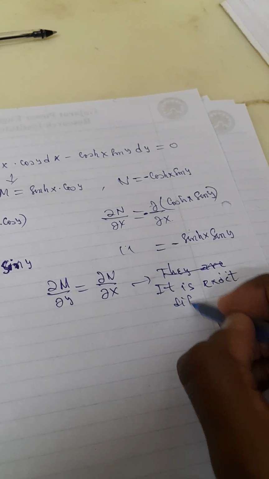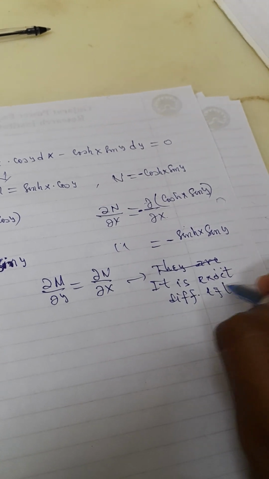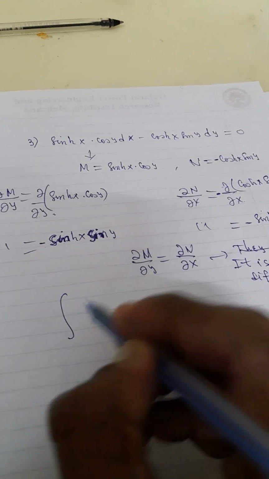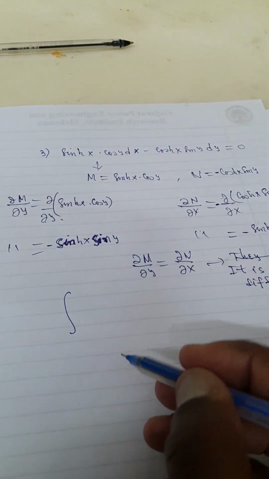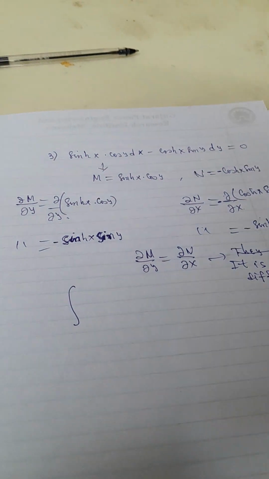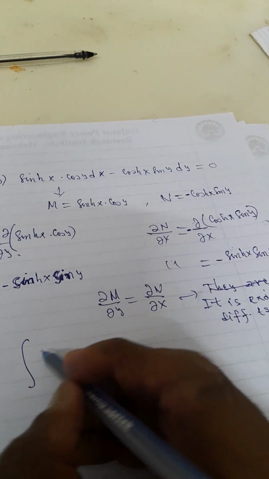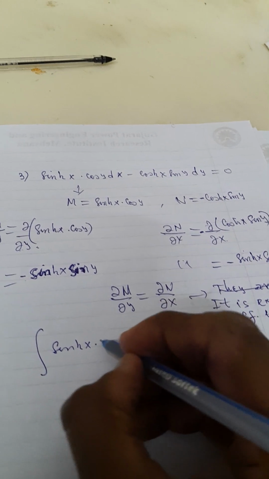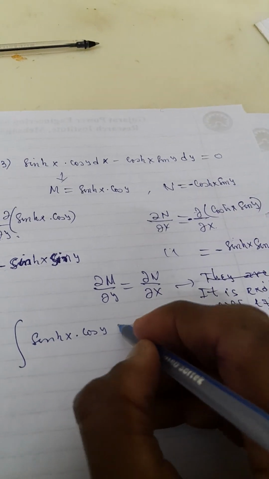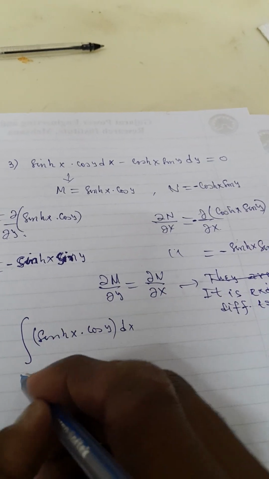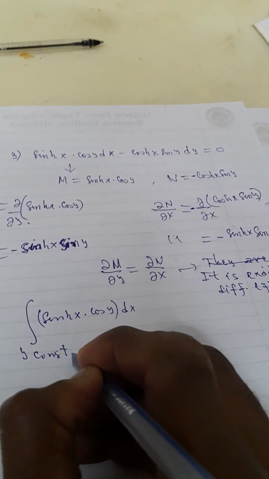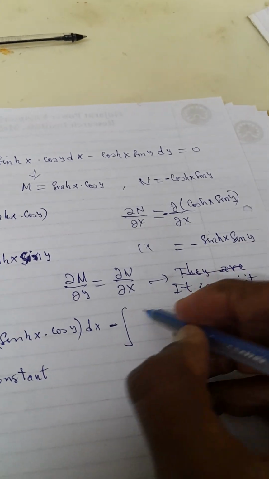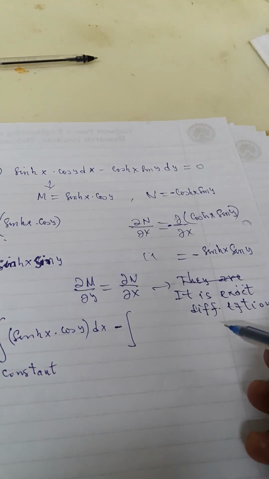Okay, differential equation. If it is an exact differential equation, what we have to do now is integration. Integrate this part and this part. This will be sinus hyperbolic of x times cos of y dx. Here y is constant. Minus integration of what we have to do.